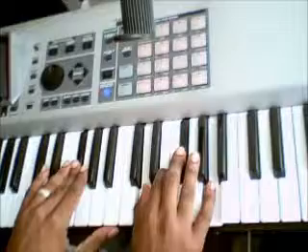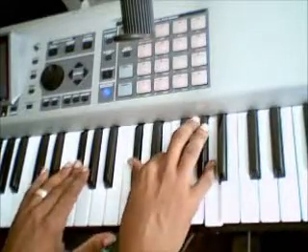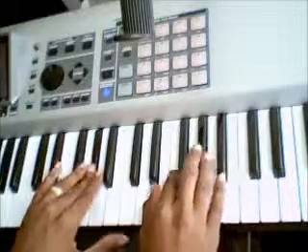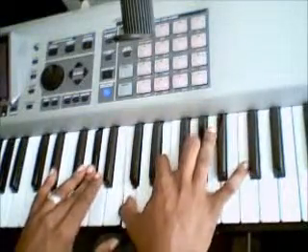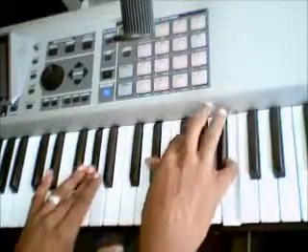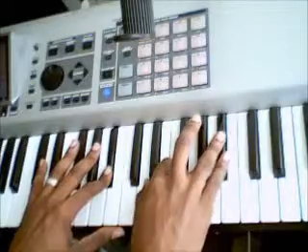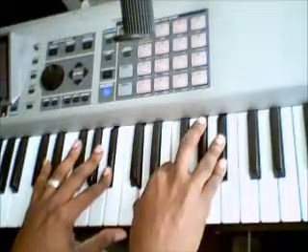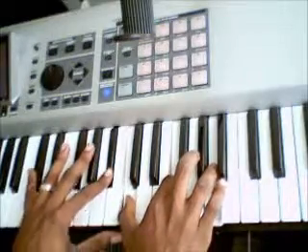We use the D, but I can also go to the A. And then this one is the one I actually did before. Instead of using a B flat, which is what I should have said before, I'm using the fifth up, which is that F.